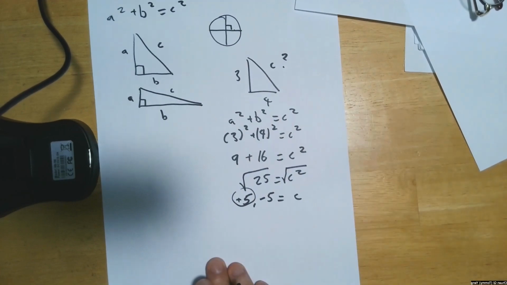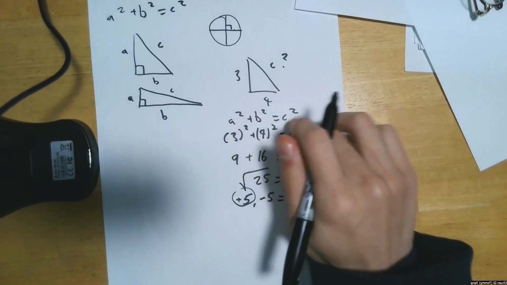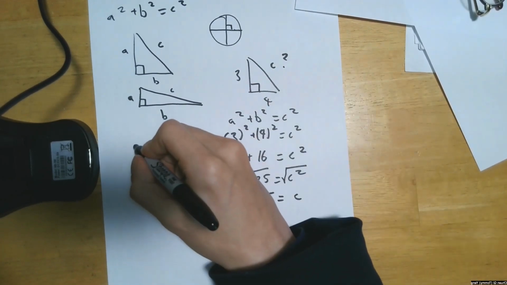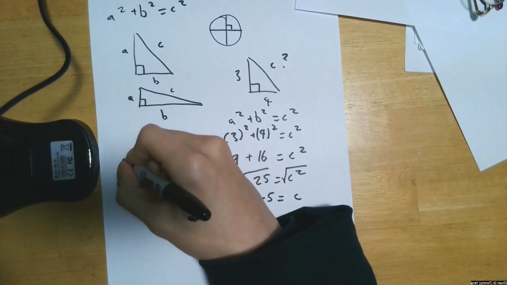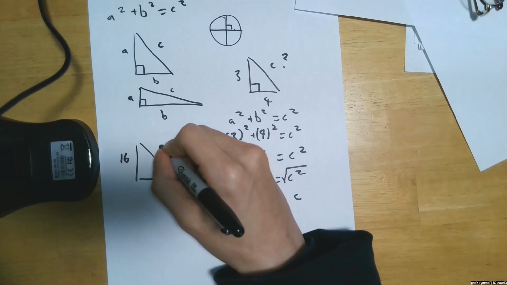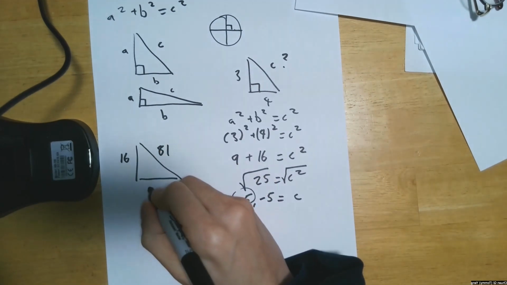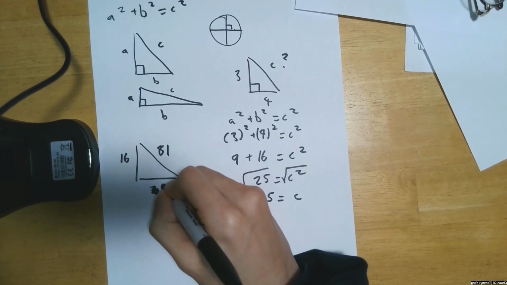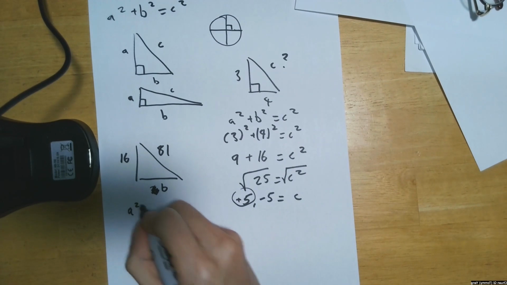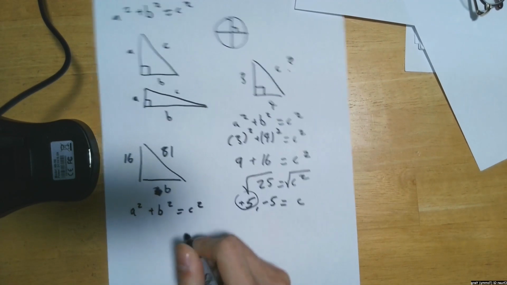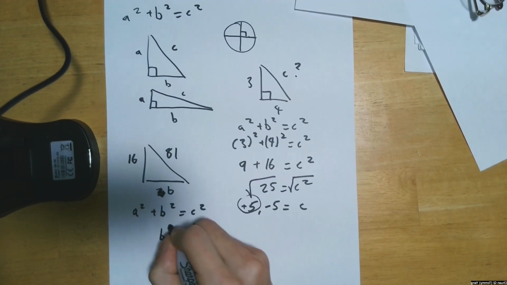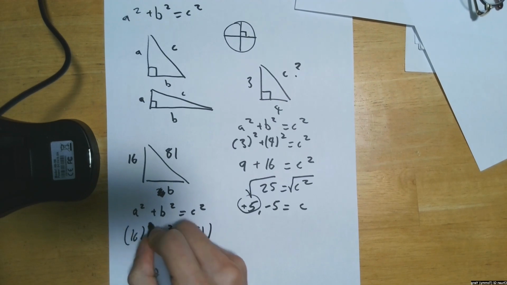So with this idea, you can find the length of any part of a right triangle as long as you have two of the sides. So let's have another problem where the length here is 16. The length here is, let's say, 81. And the length here is 20. And well, let's not say that. Let's say the side here is B. We want to solve for this side B. So we know that a squared plus b squared equals c squared. C is going to be 81. B is just going to be itself squared. And a is going to be 16 squared.